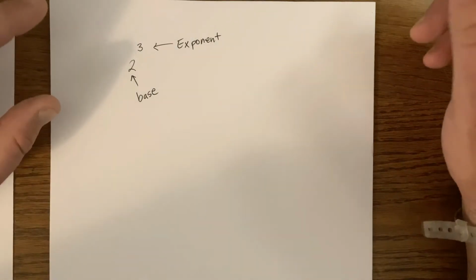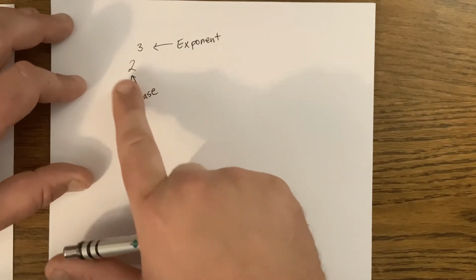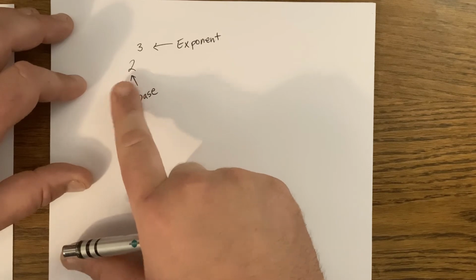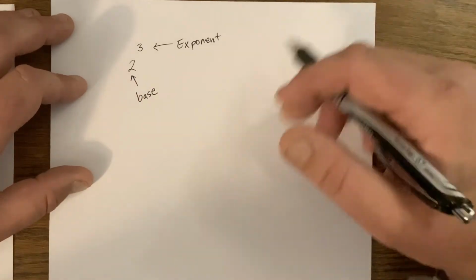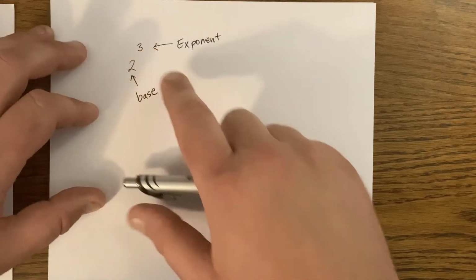So the big thing to understand, there's a difference between a base and the exponent itself. The base is what gets multiplied. And when you solve a logarithm, the value you get is actually going to be the exponent.